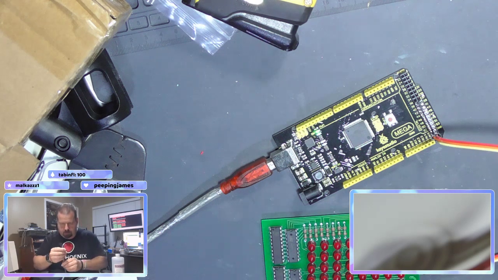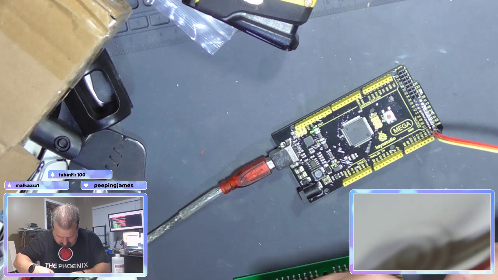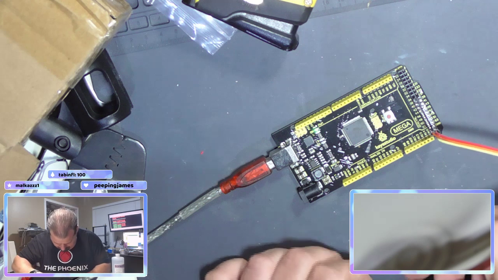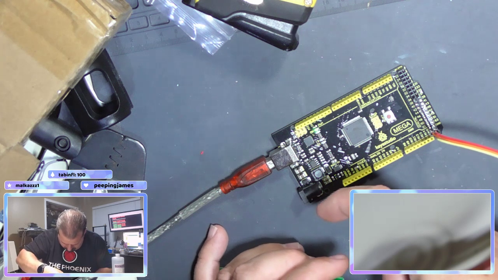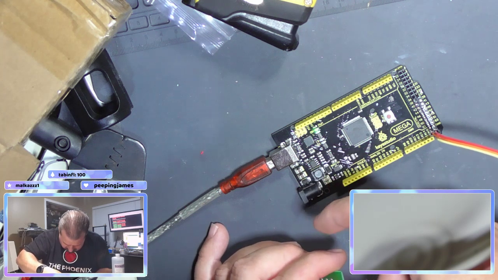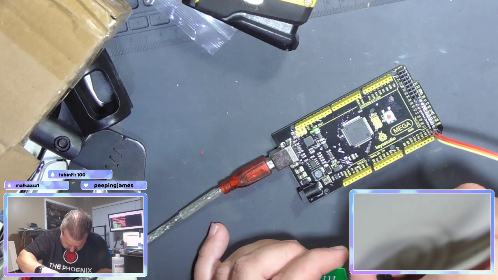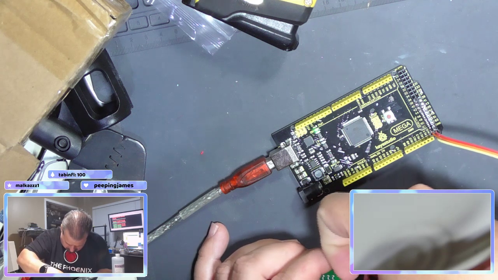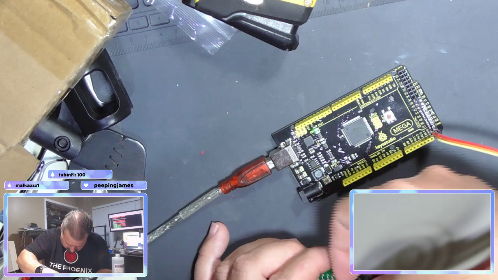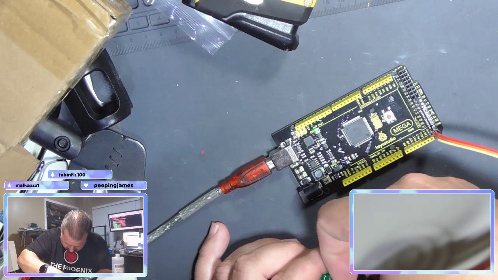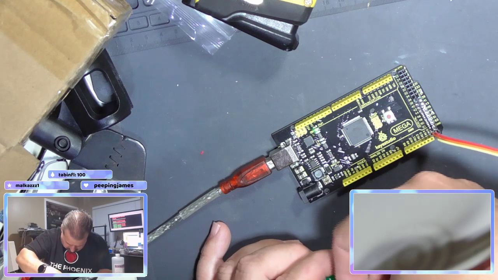All right. Let's see if we can hook these all up in one row. It's totally fine. 1, 2, 3, 4, 6, 7, 8.